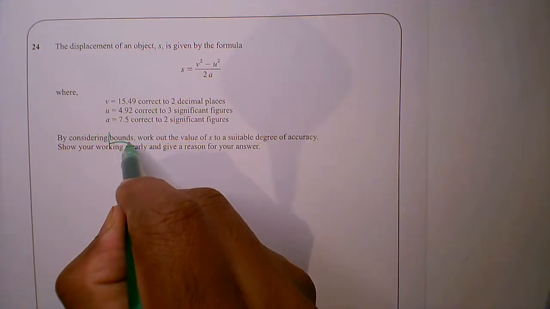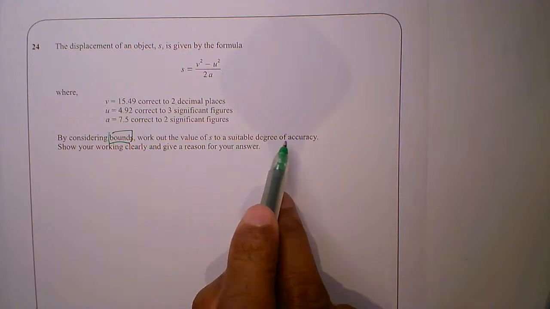By considering bounds, work out the value of S to a suitable degree.